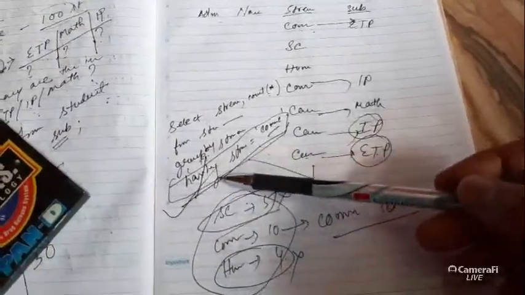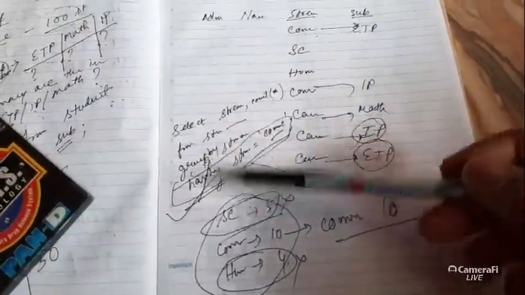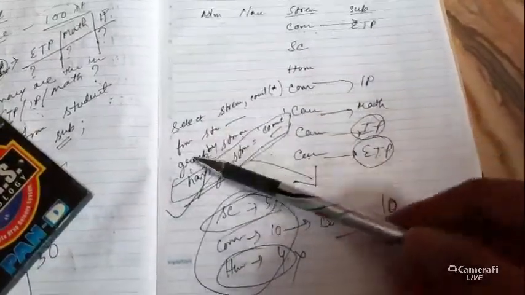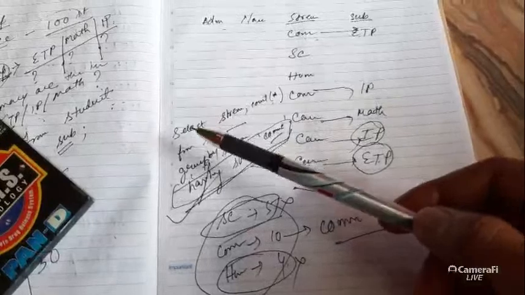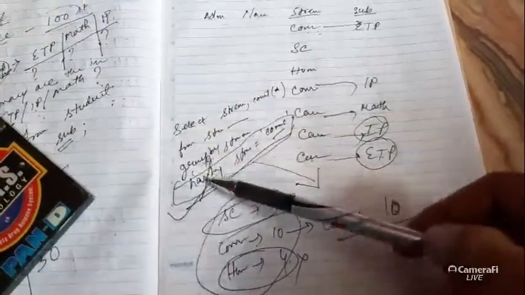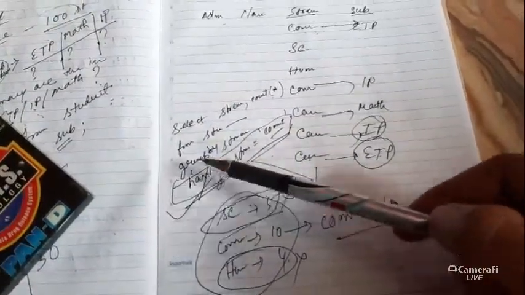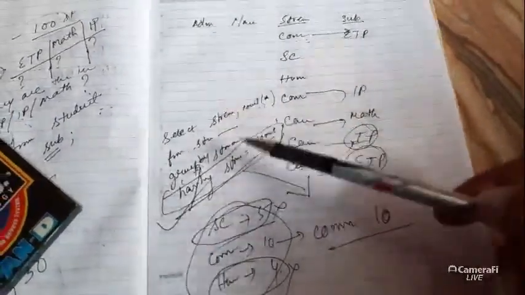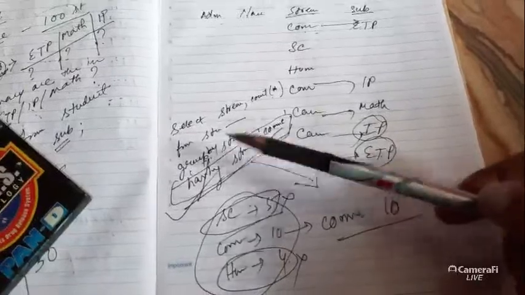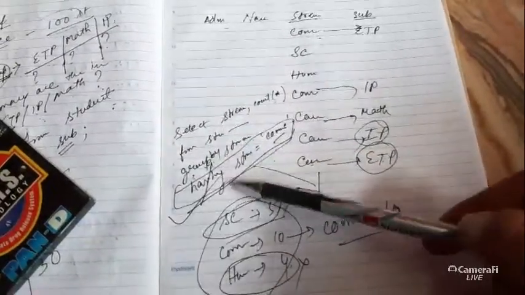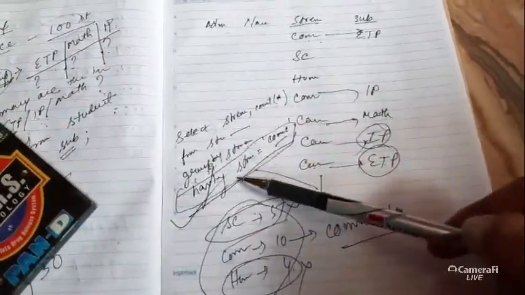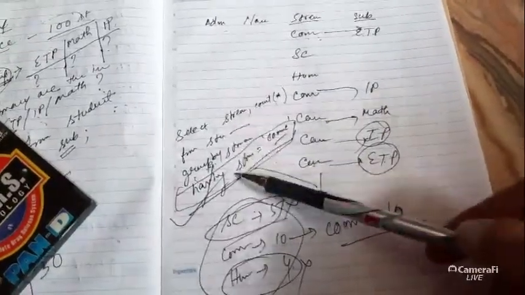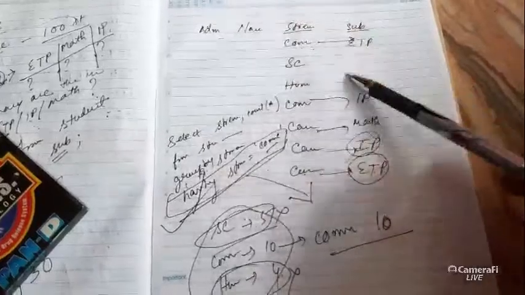But as you ask, why am I not using the where clause? If you use the where clause, it will not work with the group by clause. The where clause works with single row queries, and the having clause works with group by or multiple row queries. I think this point is clear. This is one important question also: what is the difference between the where clause and the having clause? Having works with multiple row queries, and where works with single row queries.